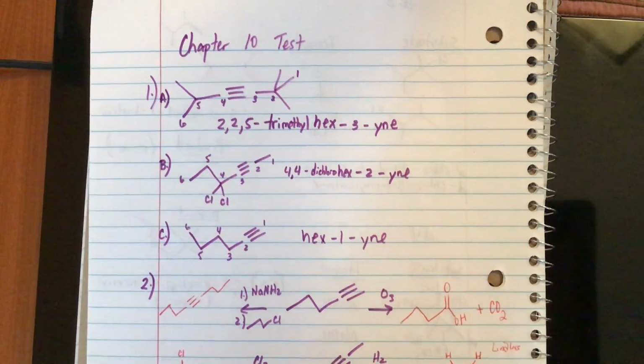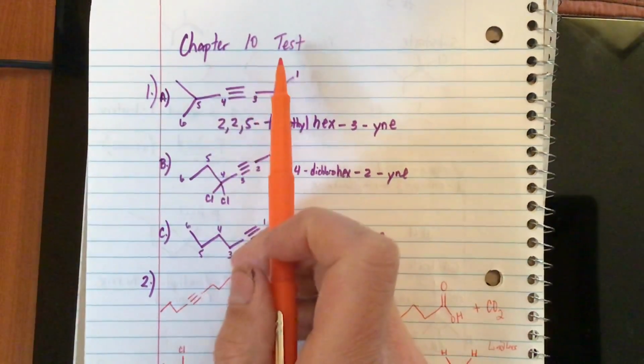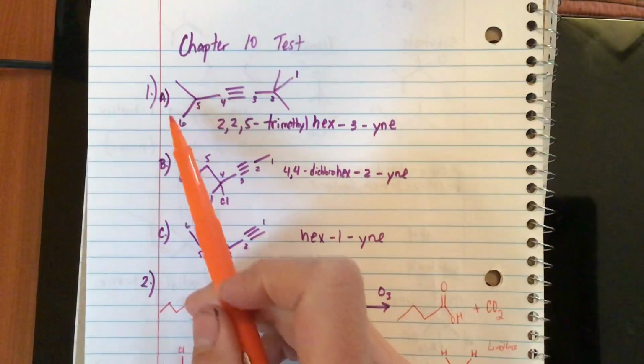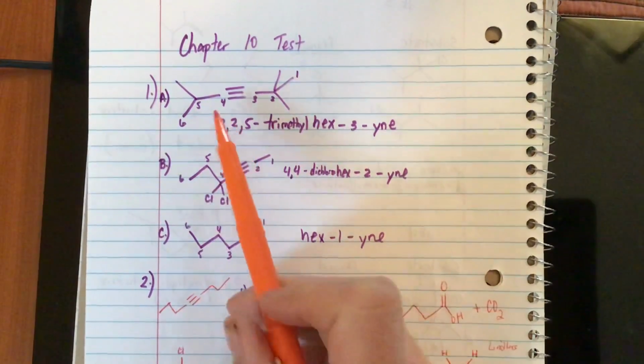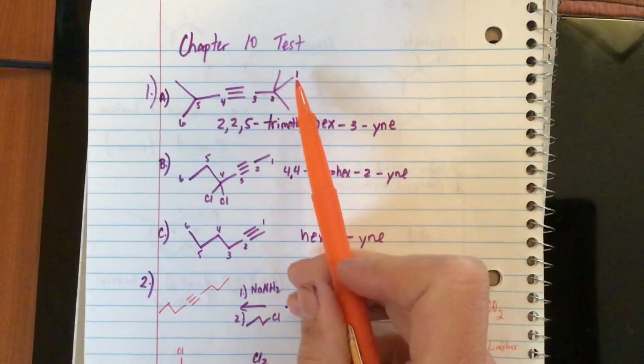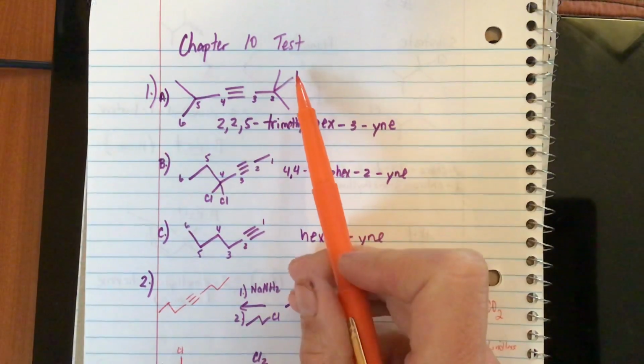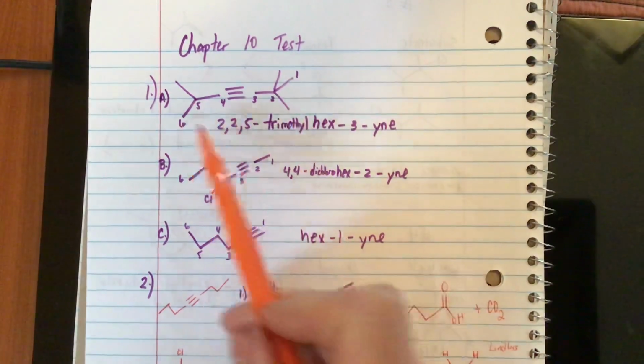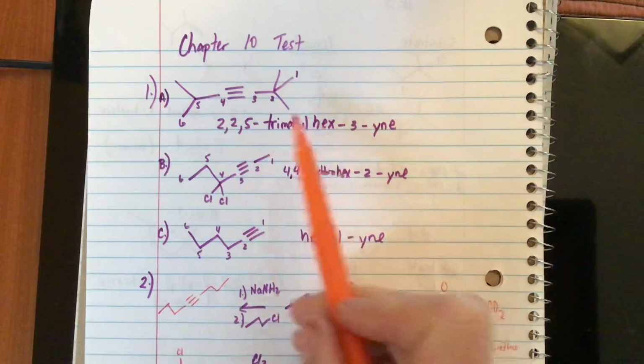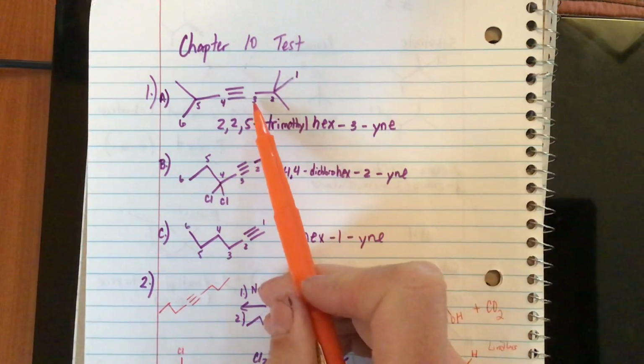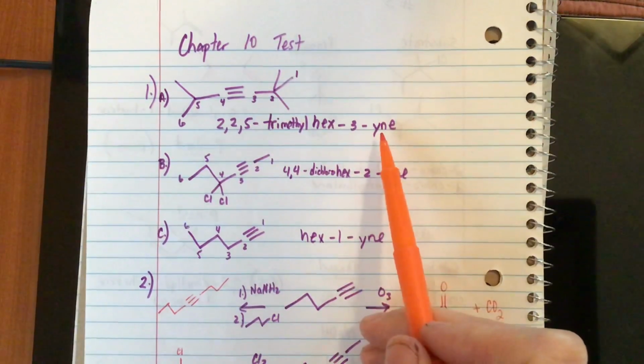Okay, here's my thinking on the Chapter 10 test. So number one, they just wanted a nomenclature for the given structure. For this first structure, I numbered it right to left, and it's hex. Triple bond at carbon 3, so it's -yne.